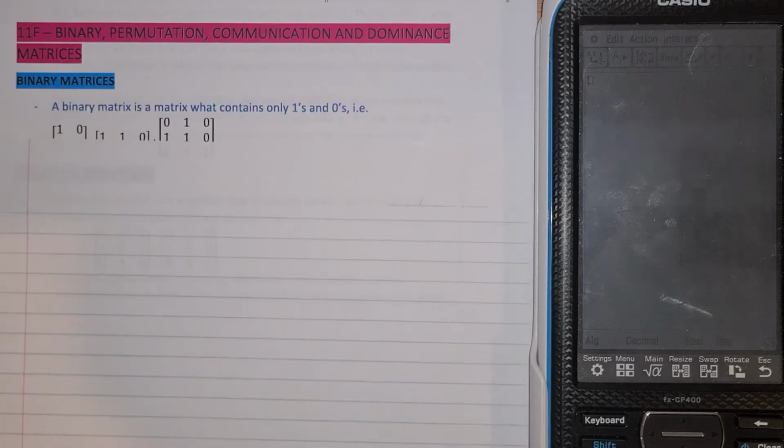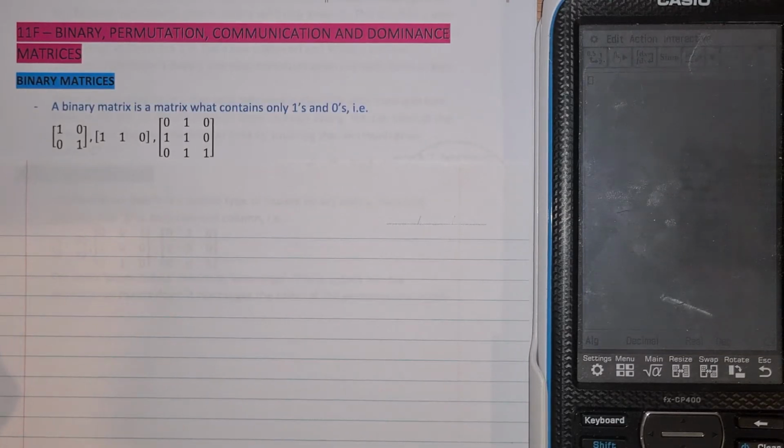Chapter 11F looks at binary, permutation, communication, and dominant matrices. Starting with binary matrices, the word binary typically means just ones and zeros, and that's exactly what's happening here. So a binary matrix is a matrix that just contains ones and zeros.